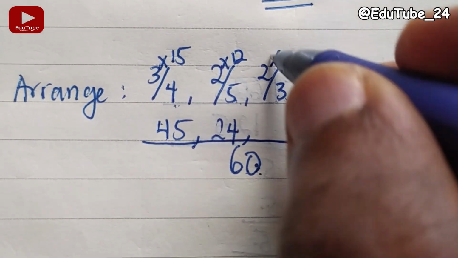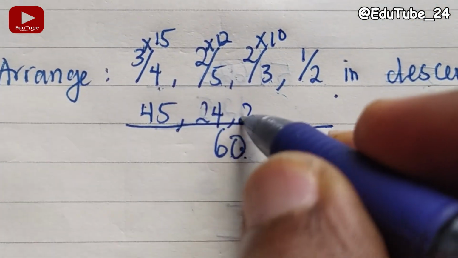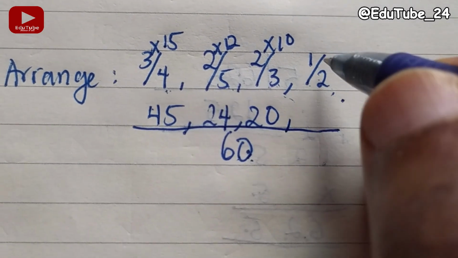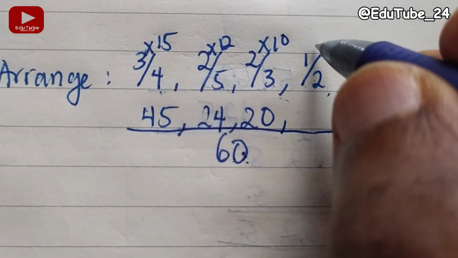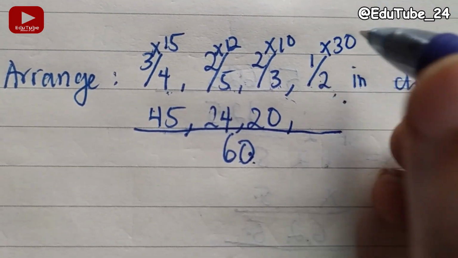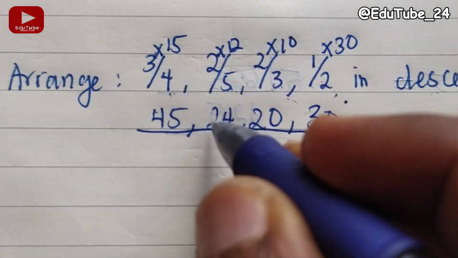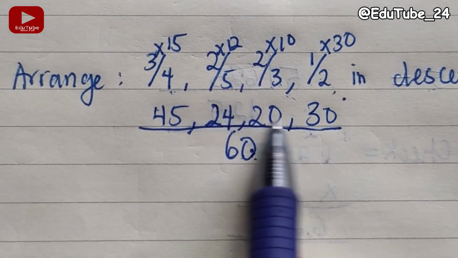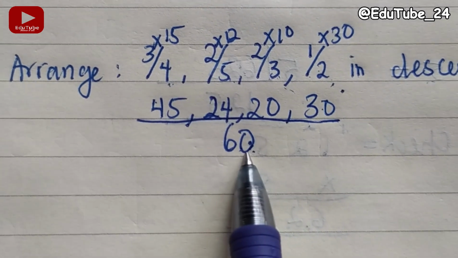So I will say 2 times 10, and that will give me what? 20. And 2 in 60 is 30. So I will say 1 times 30, and that will give me what? 30. So now that they have a common denominator, we have a new set of numerators and a common denominator.